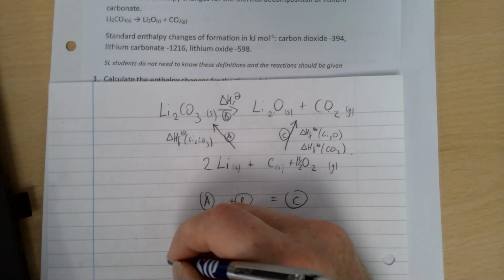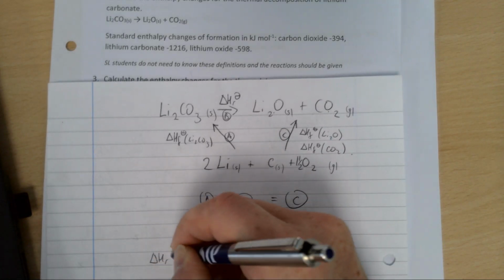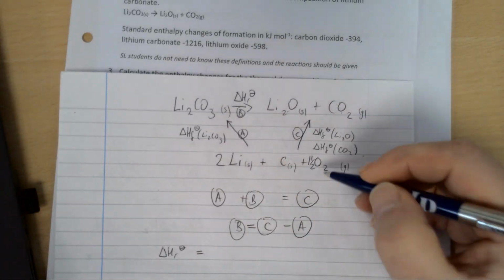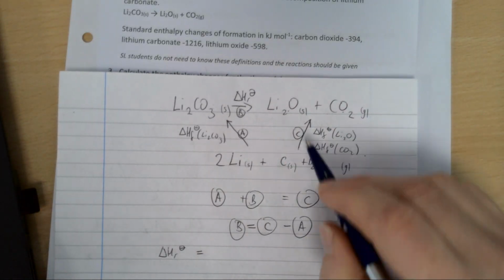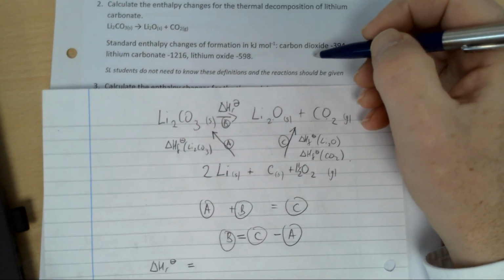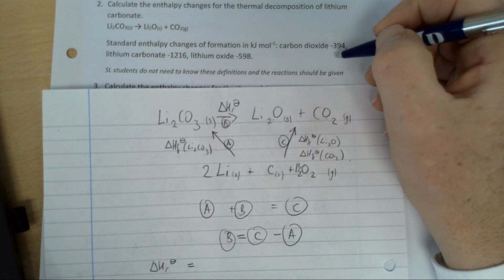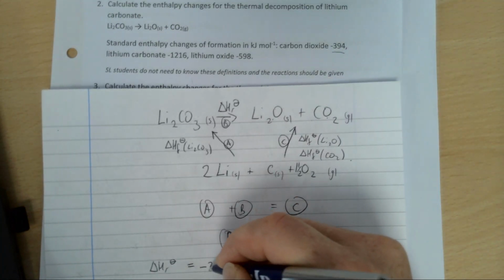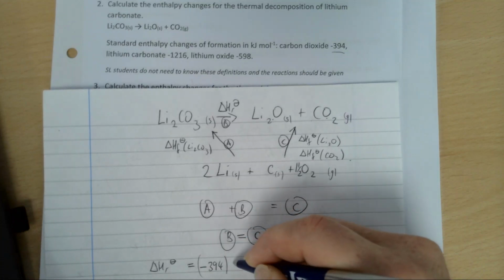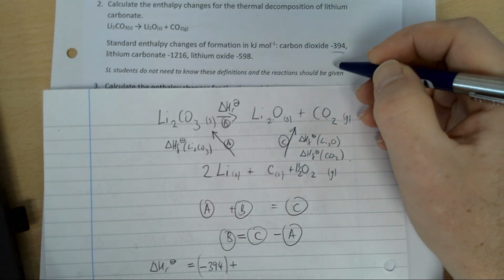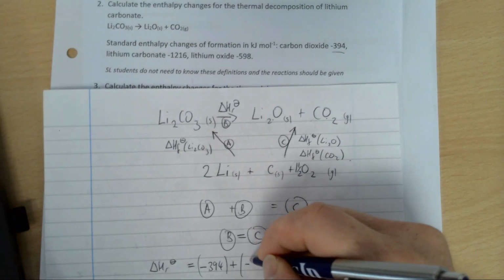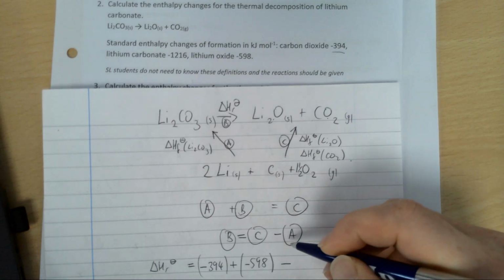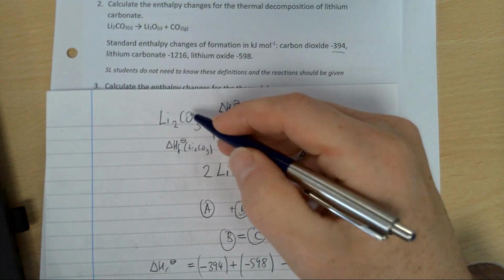So the enthalpy change of the reaction that I've written down here, delta HR, is equal to C, which is in the question up here, enthalpy change of formation of carbon dioxide and lithium oxide, take away A, which is the enthalpy change of formation of lithium carbonate.